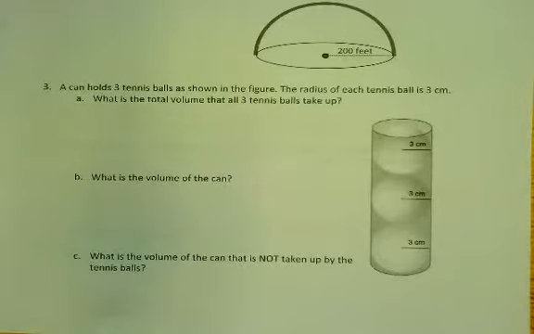What would be the volume of the can? How would you figure that out? Awesome. Okay, I hope you're listening. And then C, what's the volume of the can that is not taken up by the tennis balls? Very good. The cylinder subtract all the tennis balls.